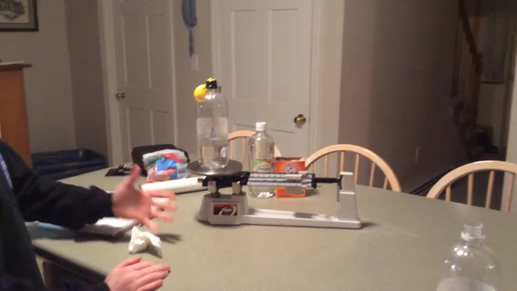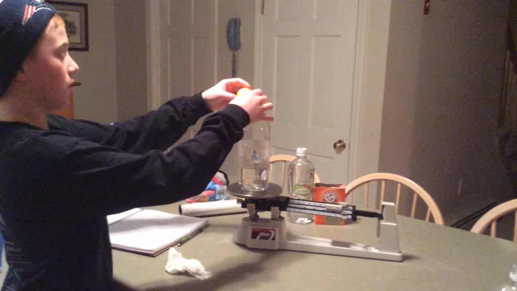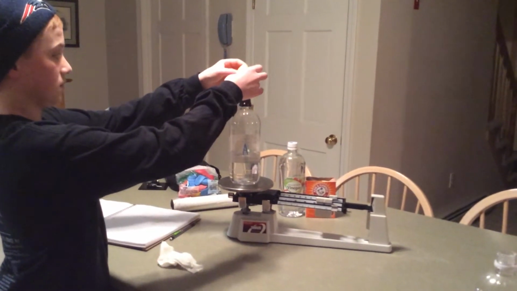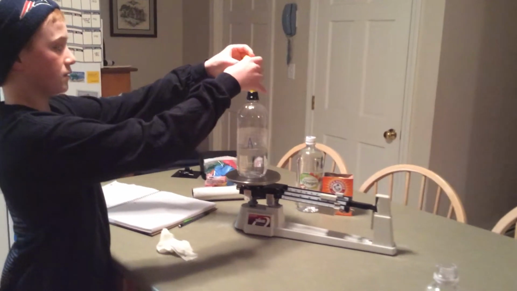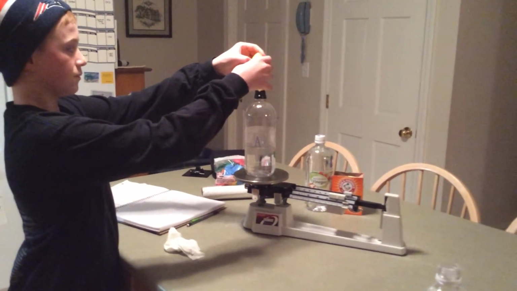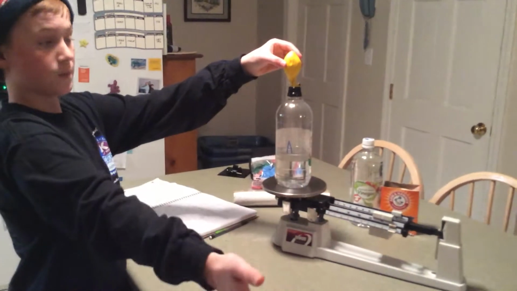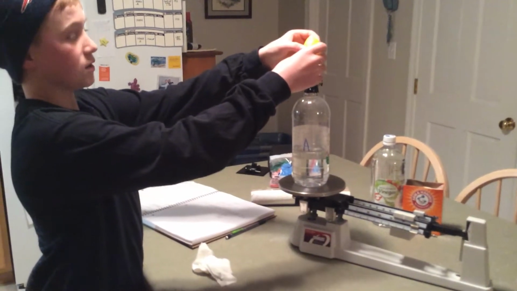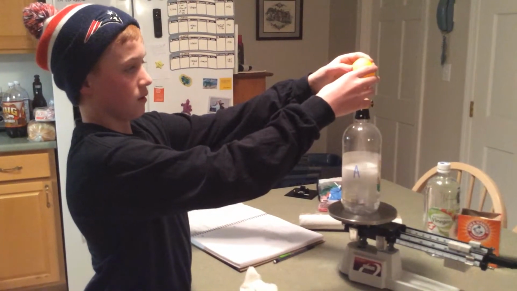But watch what happens when we have a closed system. Alright, hopefully this doesn't overflow. What you should see is the gases that otherwise would have escaped from that, the carbon and the oxygen atoms, will fill this up.